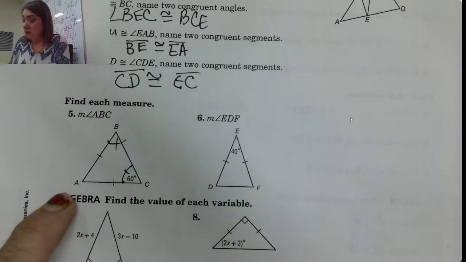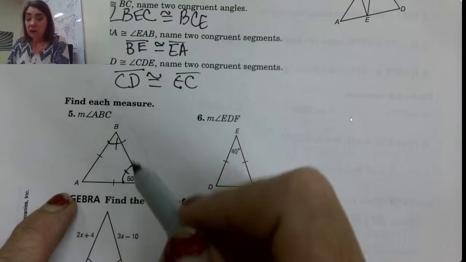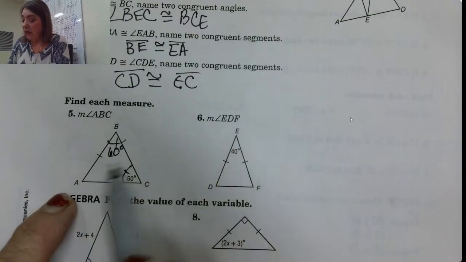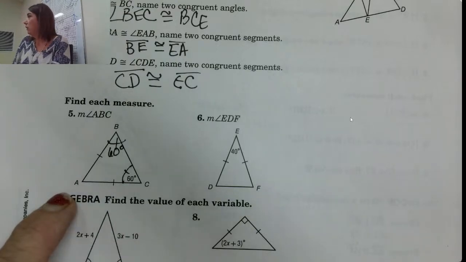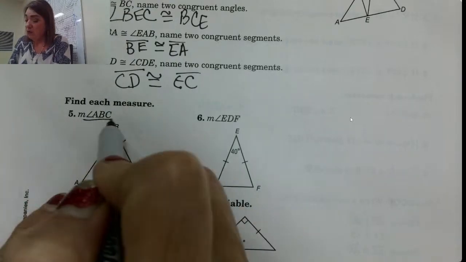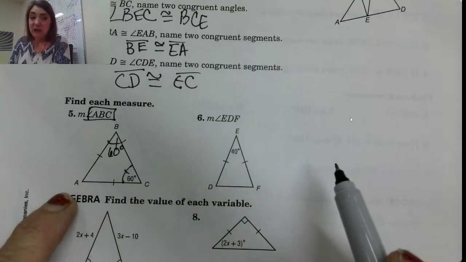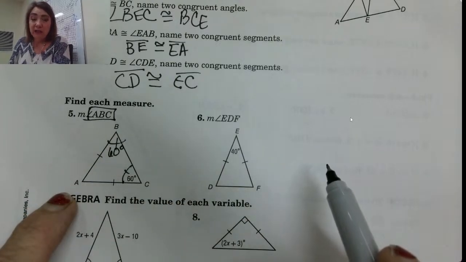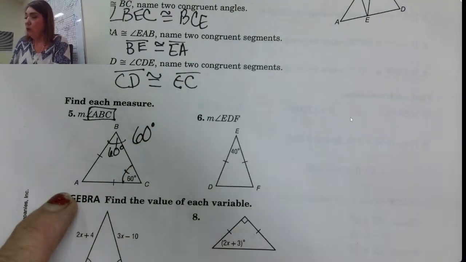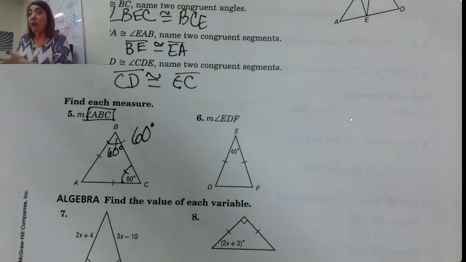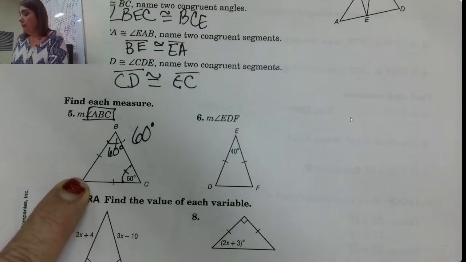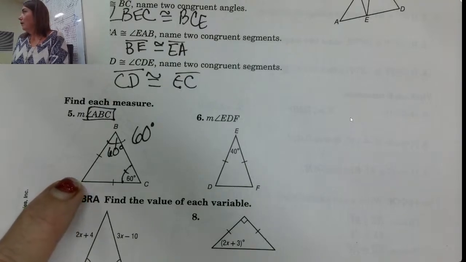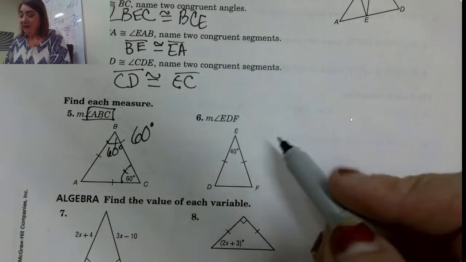So what does that mean about this angle right here? It's 60. If we know that angle, could we find this angle if we wanted to? Yes, we could. Now, is that part of what our question is? No, because the question says to find angle ABC. So what is the measure of angle ABC? 60. So we're through with that one because we don't need to find the other one. But we could if we wanted to. How would we find this missing angle right here? 180 minus 60 is 120. Okay, so look at this one.